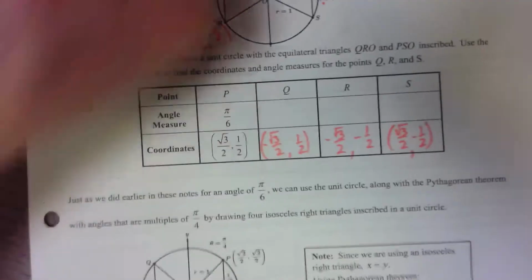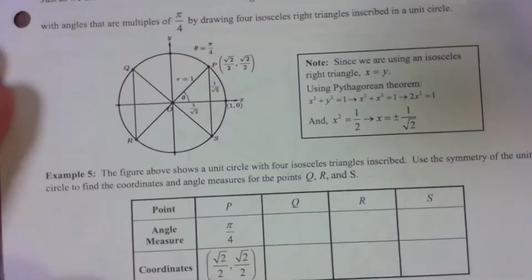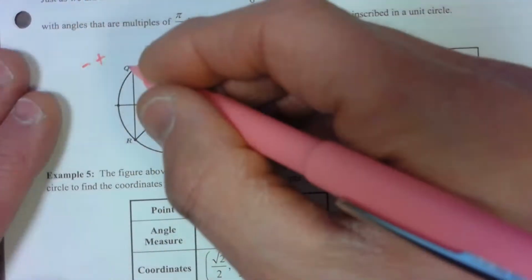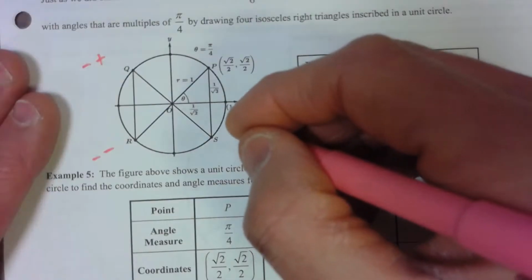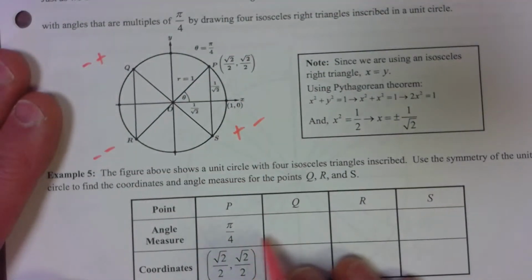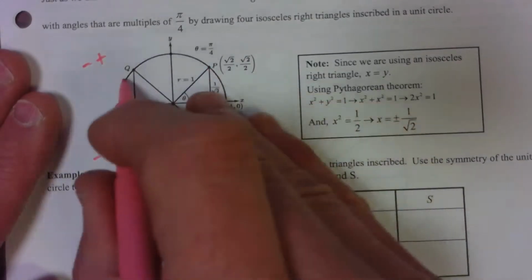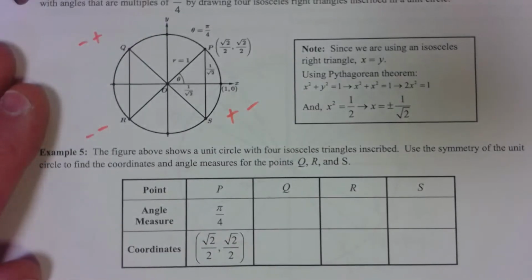Okay. Same process for pi over 4. Again, we've done this before. So this is going to reflect over here, and we're going to get a negative and a positive. We reflect down here, we're going to get a negative and a negative. We reflect over here, we're going to get a positive and a negative. Okay. So fill in your coordinates and also fill in those angle measures. Again, pi over 4 reflects over here, down to here, and down to there. What's that going to look like when you go through that?